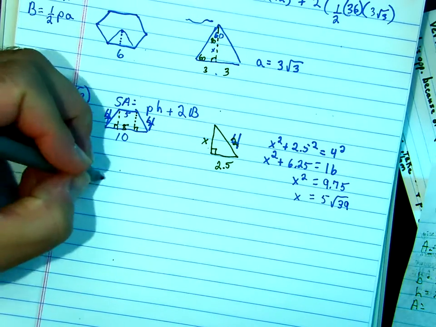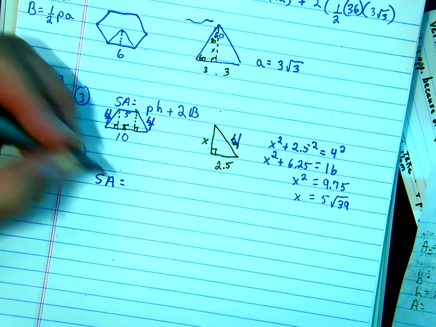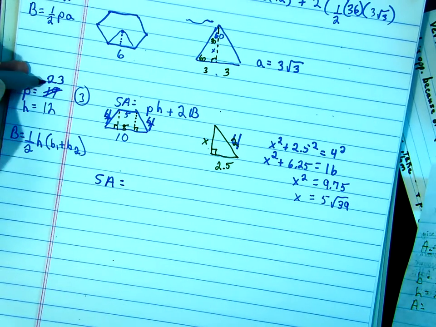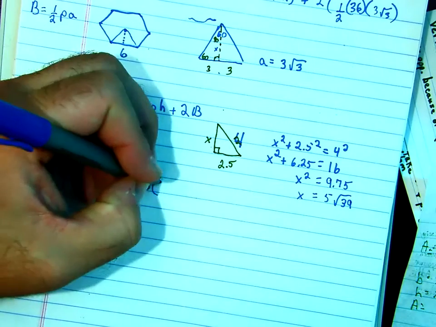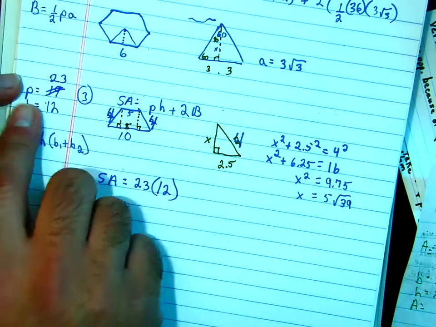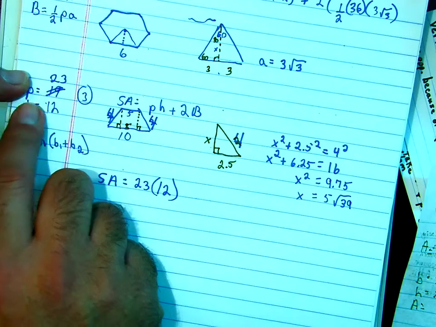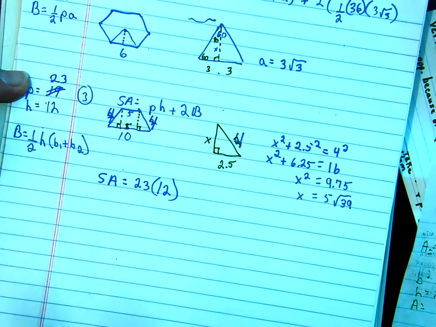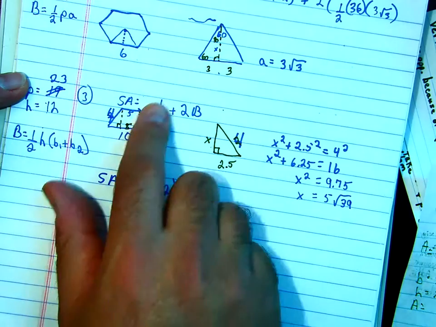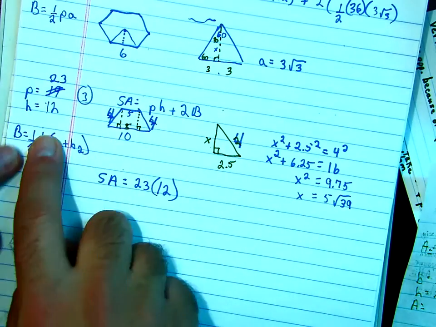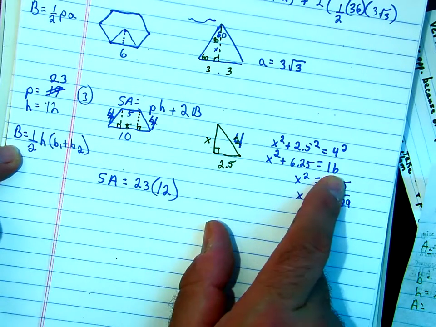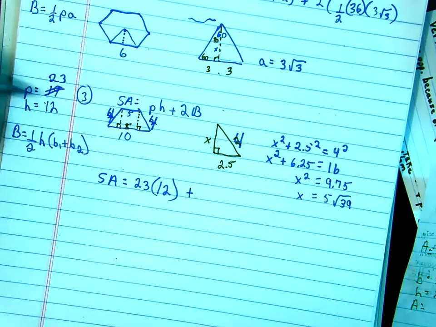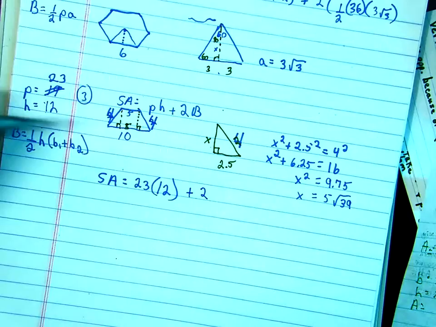So I write it all out with all the numbers put in. I have the base, or the perimeter, is now 23 times that 12. Notice, I keep these two separate because this height was on my original picture. It's not on here. This height is on this picture. That's what I was finding. So plus, and then 2 times the area of the base.